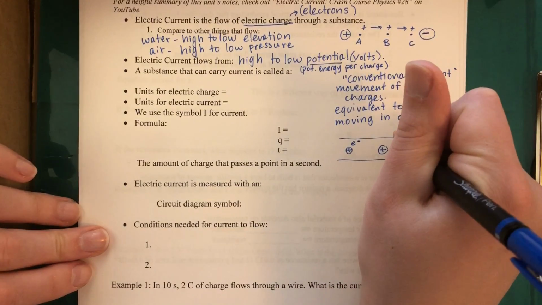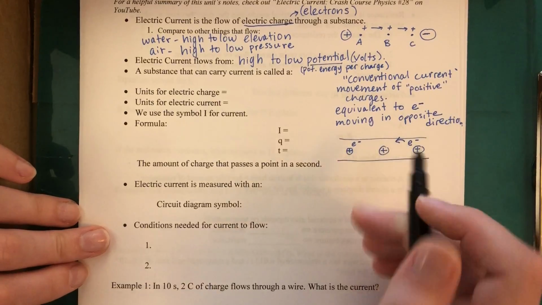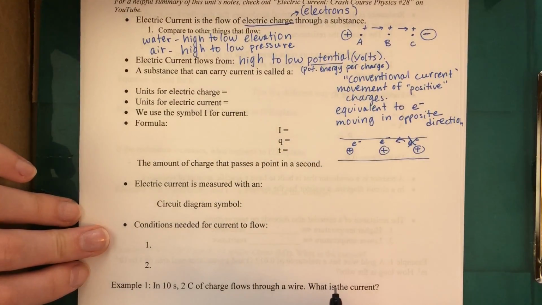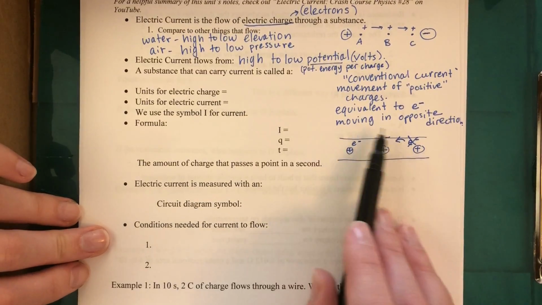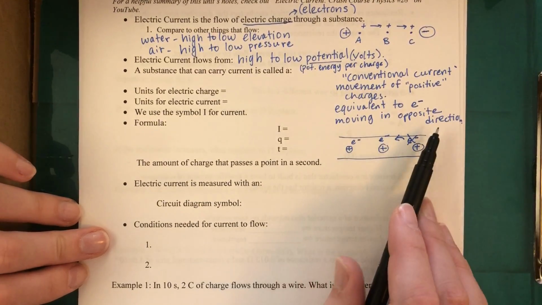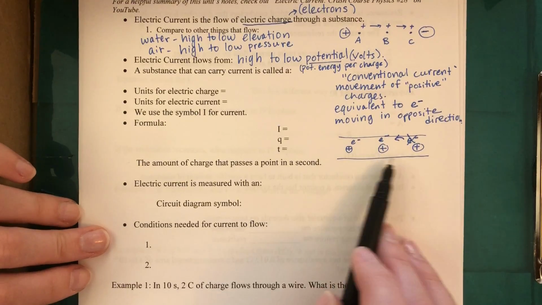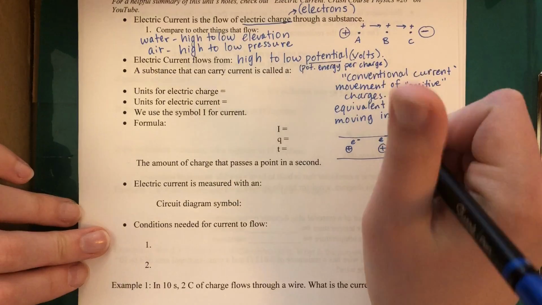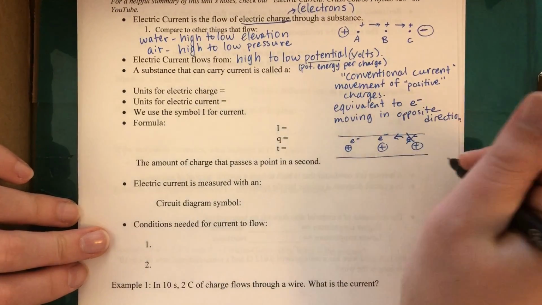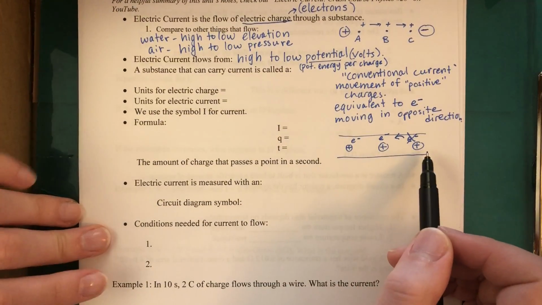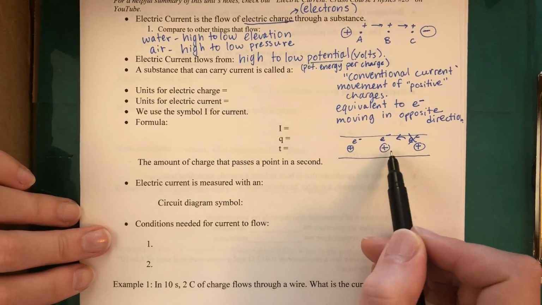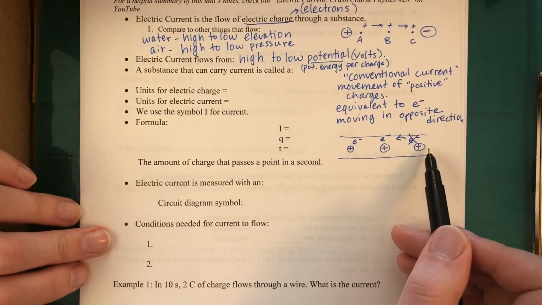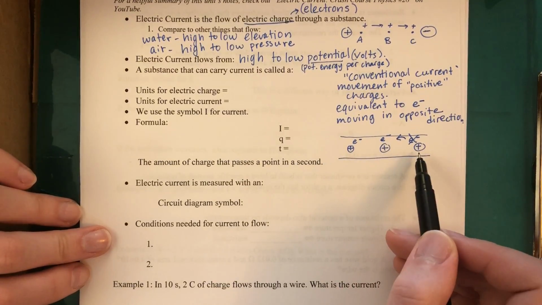If this electron moves from here to here, now, remember at first I was sort of positively charged here in the middle. After this electron moved over, I'm positively charged on this end to the right. So electrons moved to the left, conventional current moved to the right. This is equivalent to saying that the positively charged area in the middle here moved to the right over here, because now we're neutral in the middle and positively charged over here.